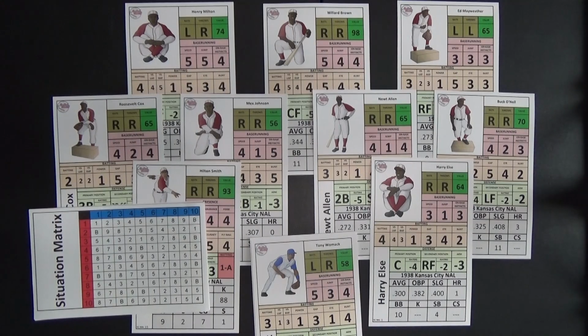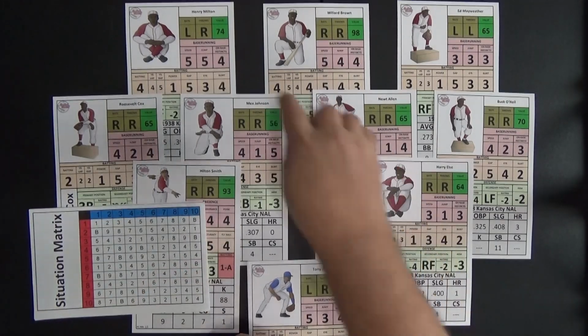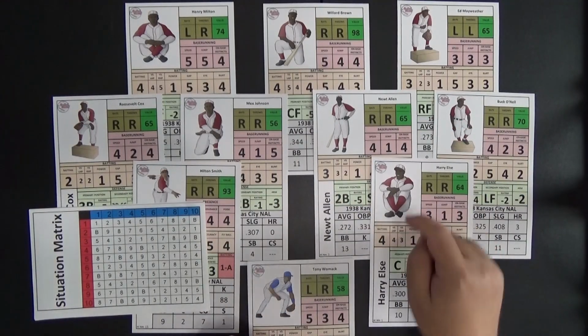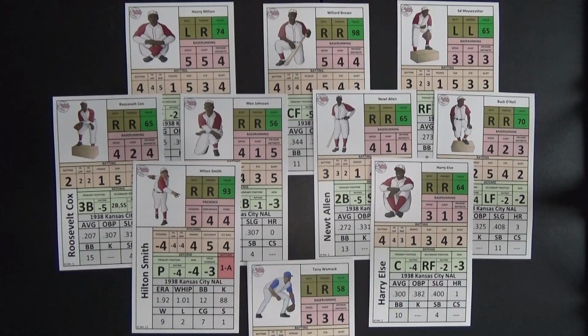I'm going to have the 1938 Kansas City Negro American League Kansas City Monarchs in the field, and my batting team will be 2001 Arizona. So I'm going to have my batters here. This is my outfield, this is my infield, and then I have my pitcher and my catcher here. So we'll take a closer look here at the matrix.